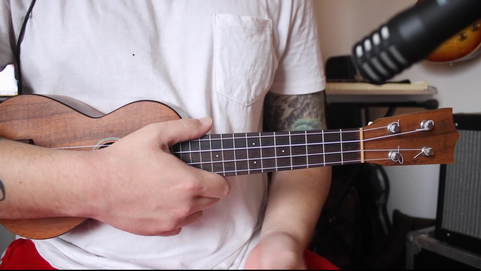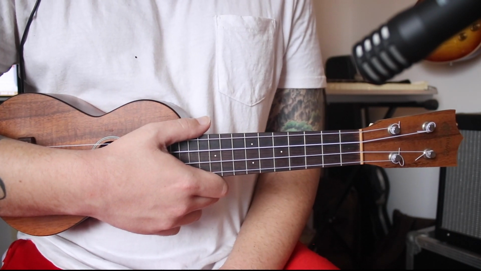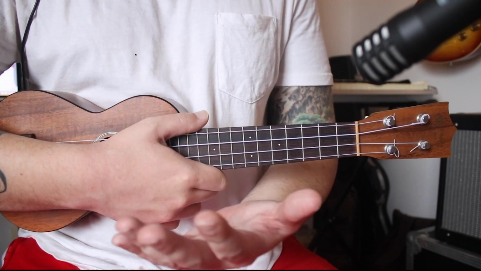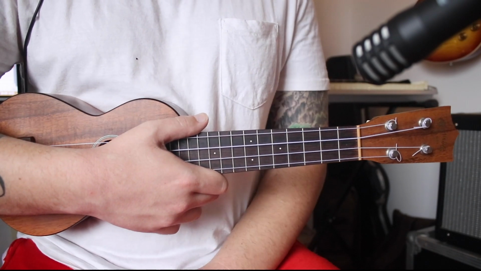I'd love to hear what you come up with. There's a great app called Acapella that lets you play one ukulele and play over the other one, so then you can hear what it sounds like when you harmonize it.